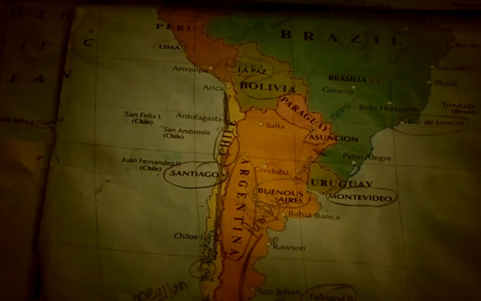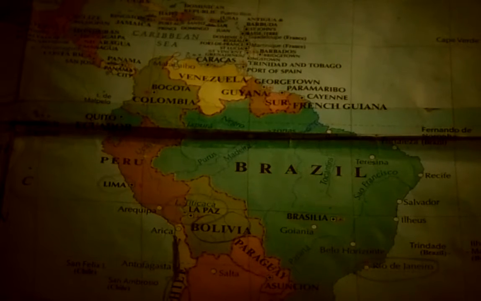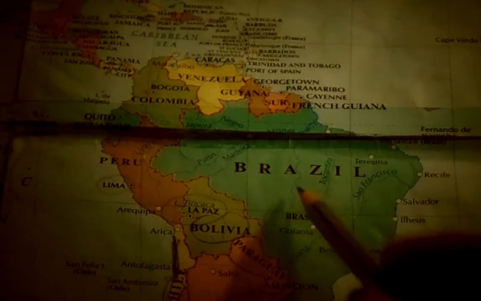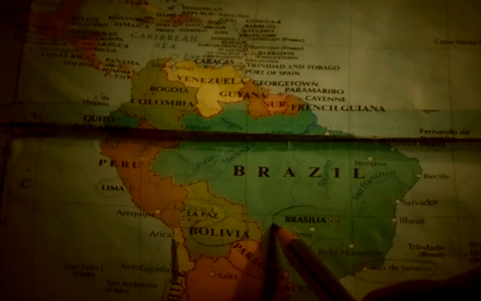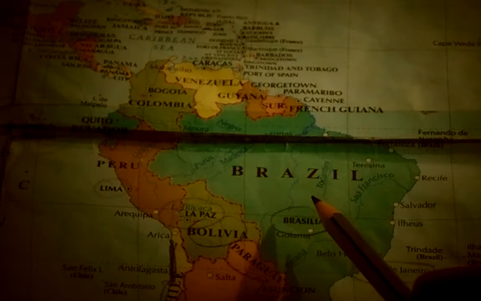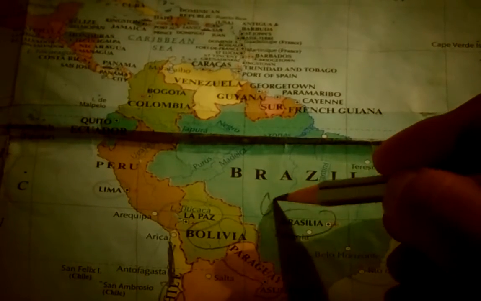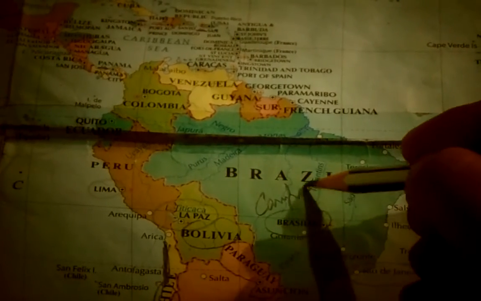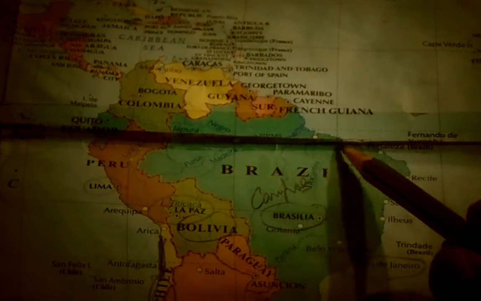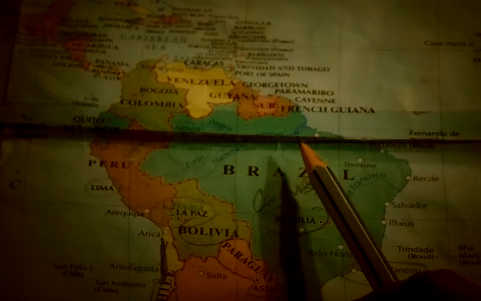Okay, now let's move to Brazil. The largest country in South America is Brazil, shown in the green color. The capital of Brazil is Brasilia. Brazil is known for its grassland, and the name of the grassland is Campos, C-A-M-P-O-S. Brazil is also known for one of the biggest rivers, the Amazon.